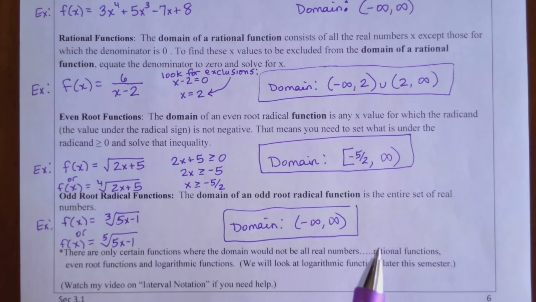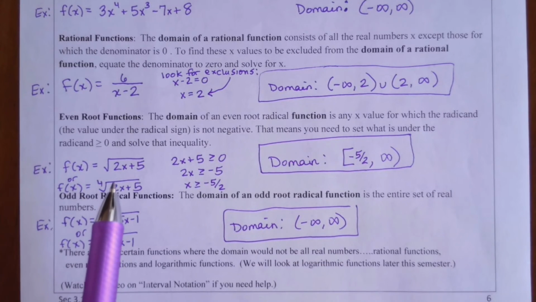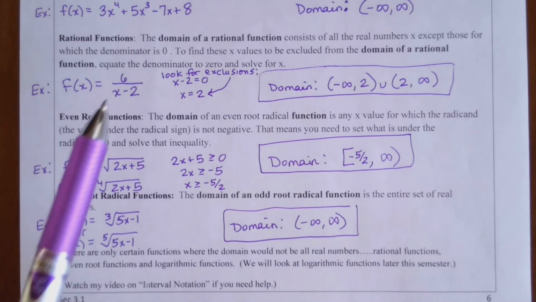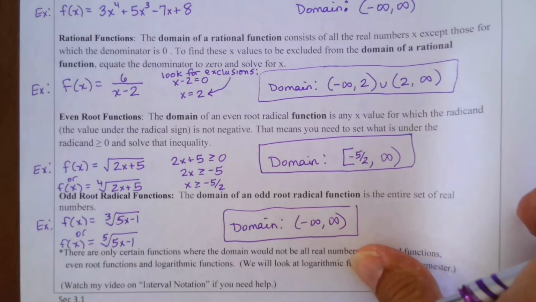In this course, rational functions like these, even root functions like these, and then logarithmic functions. So really, out of all the functions you get when you're asked to find the domain, everything will be all real numbers except for rational functions and even root functions currently. Then when we get into logarithms at the end of this semester, we'll add those as well. So that's nice to know, but for now, that's what we're doing. And again, watch the video if you need help on interval notation.